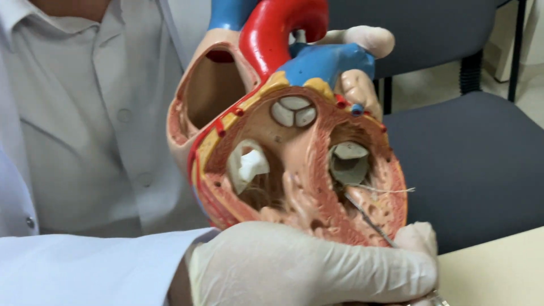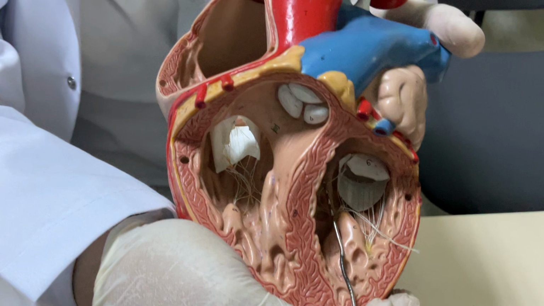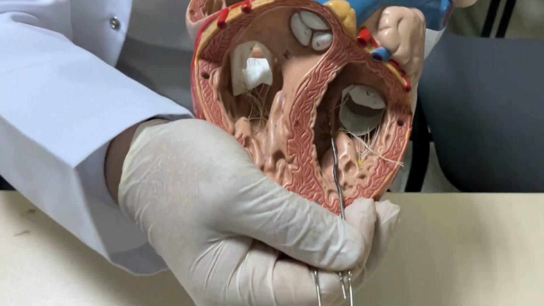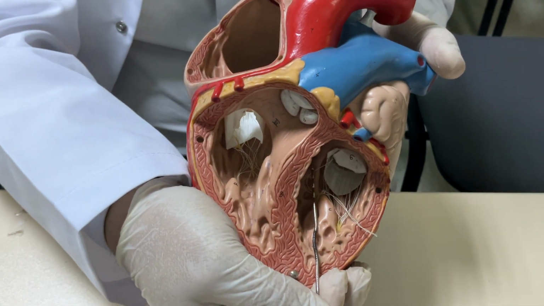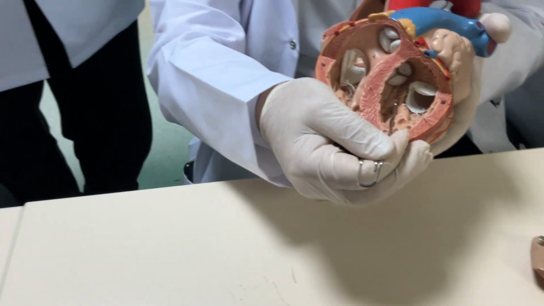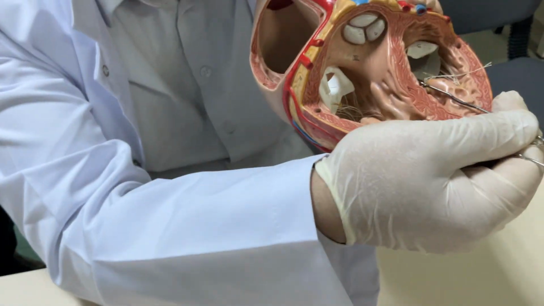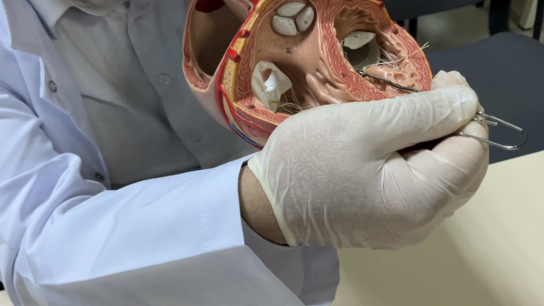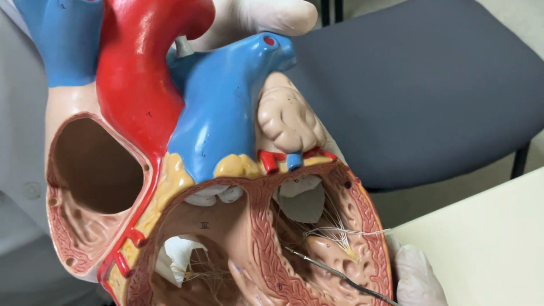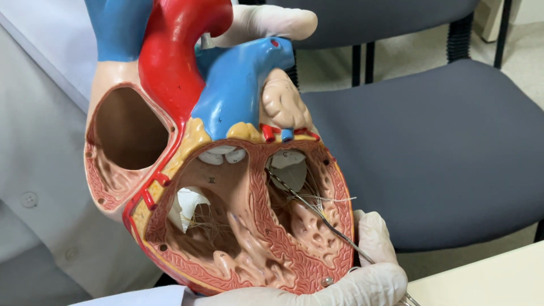It is not really posterior, but close to a posterior location. So this is called the posterior semilunar cusp. So the pulmonary valve has an anterior, and the aortic valve has a posterior semilunar cusp. Again, this is not really located posteriorly. You can see that from the model. And then you have the right semilunar cusp, and here you have the left semilunar cusp.